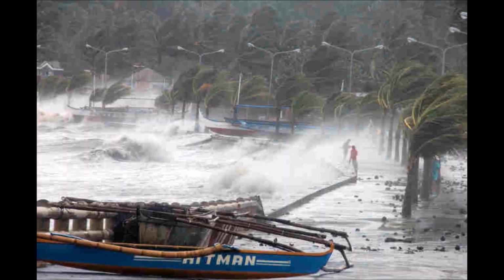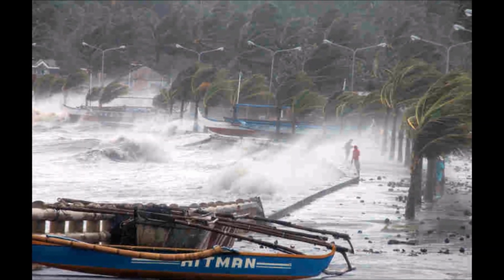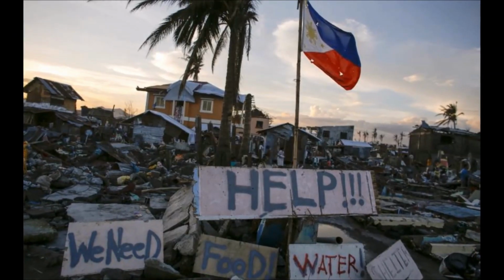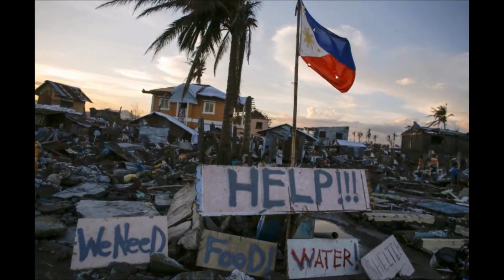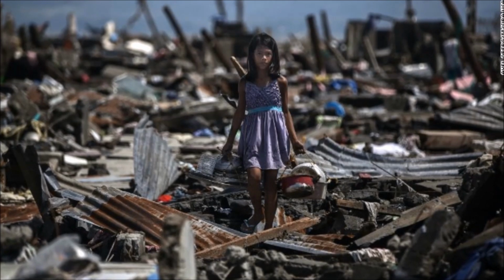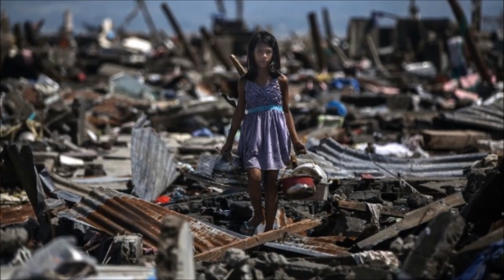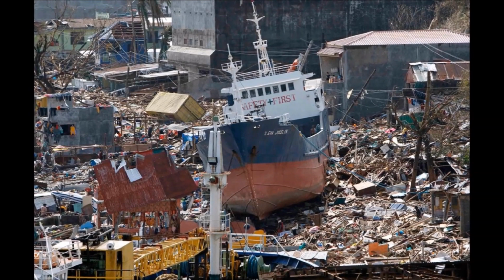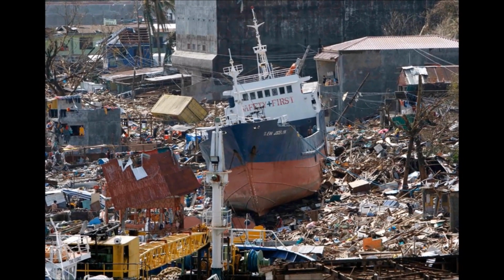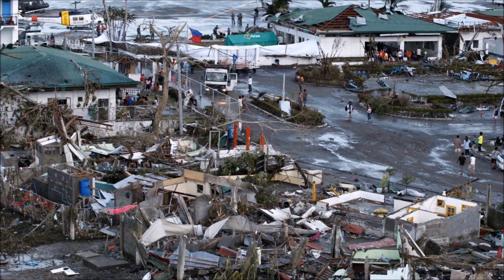Typhoon Haiyan. Typhoon Haiyan was one of the most powerful tropical cyclones ever recorded. It struck South Asia during November 2013 and took around 8,000 lives. It was so devastating that bodies were being recovered even during January 2014.